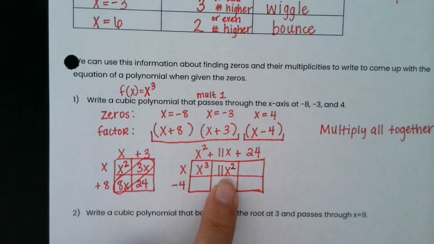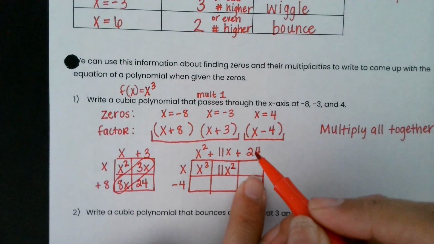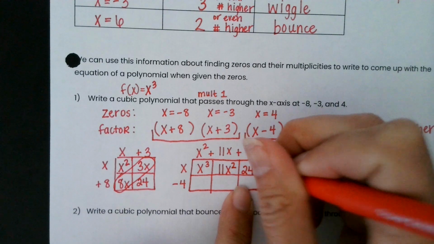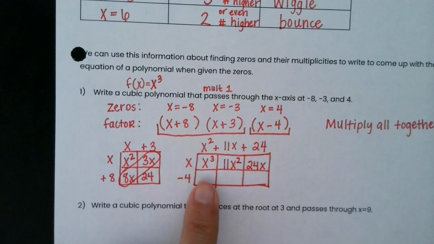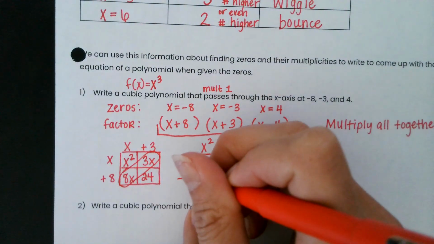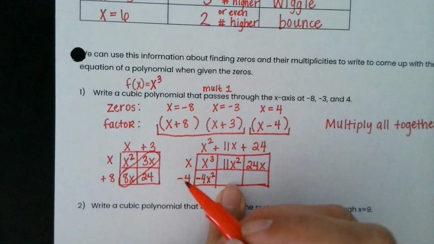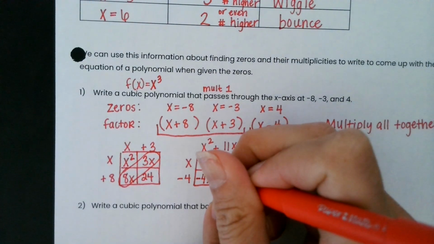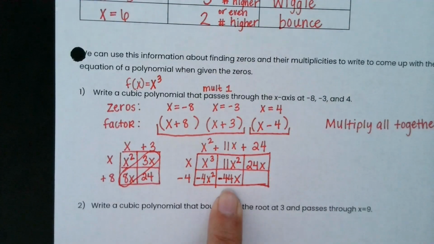All right, stop me if you're not sure how I'm getting a particular number, okay? 24 times x is 24x. Down here in this square, negative 4 times x squared is negative 4x squared. This box is negative 4 times 11x. Negative 4 times 11 is negative 44, and then there's got to be an x on the end of that.